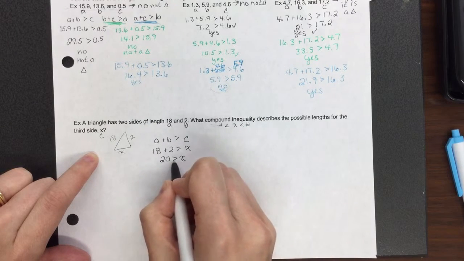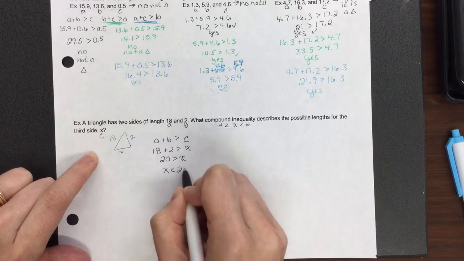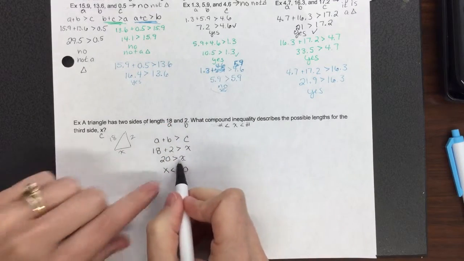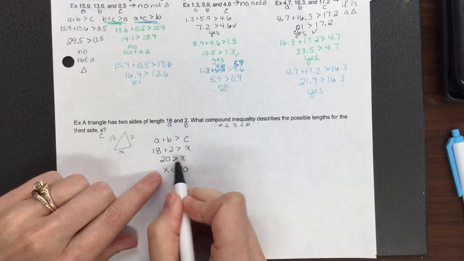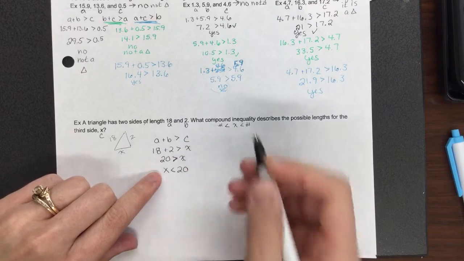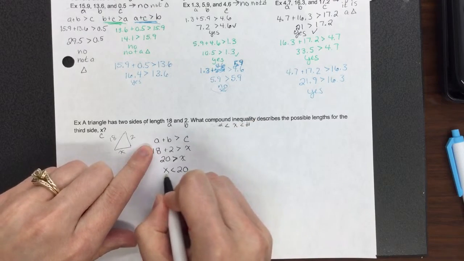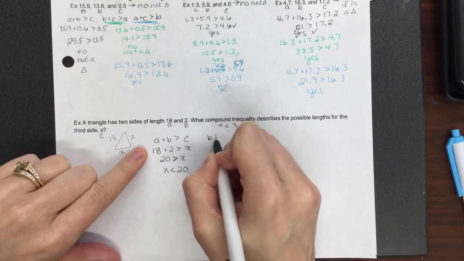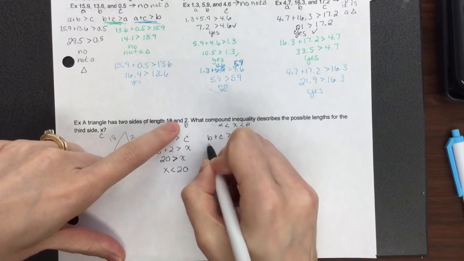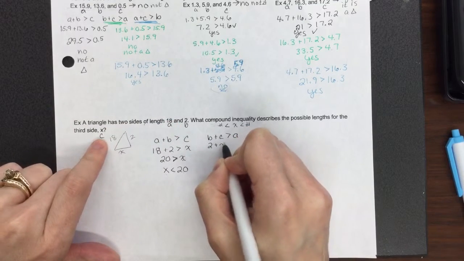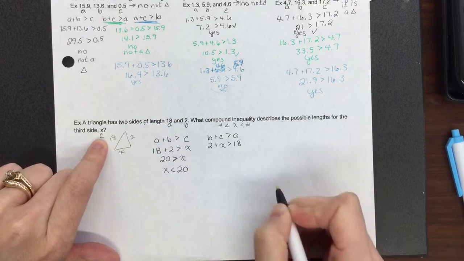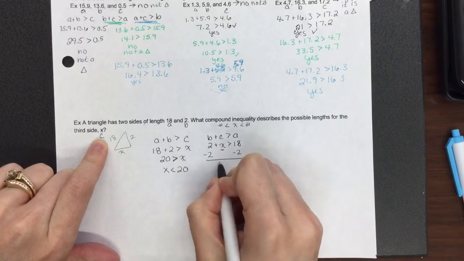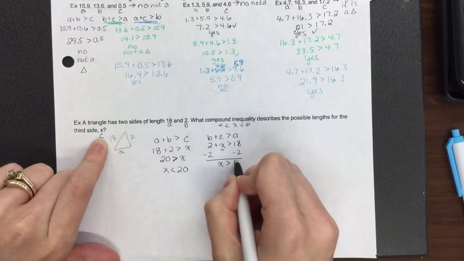So x would have to be less than 20. And if you want to write it the other way around, you just take them and flip them. So it's like you pick it up and flip it kind of like a pancake. The inequality gets flipped too. So x goes over here, it becomes less than 20. So there's the first one. So our x values would have to be less than 20. And then if we try B plus C greater than A, our B value is 2 plus C is x greater than 18. Well, we want x all by itself on one side, so subtract 2 from both sides, and x would have to be greater than 16.